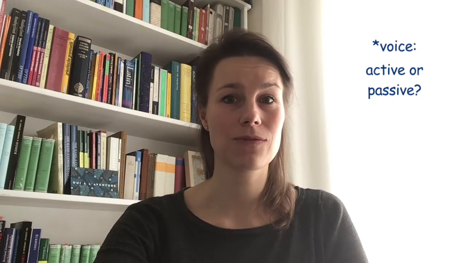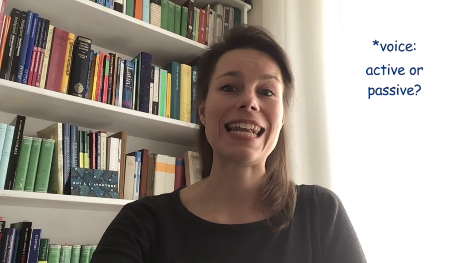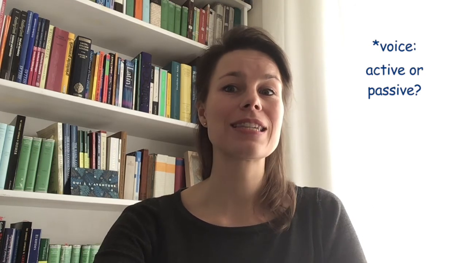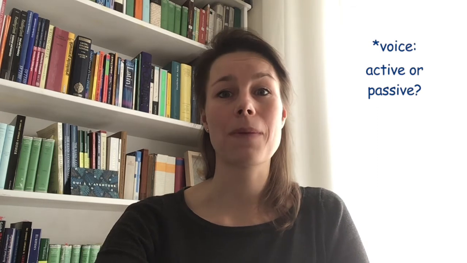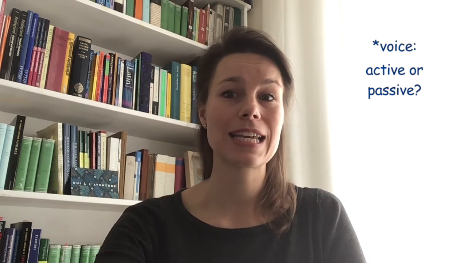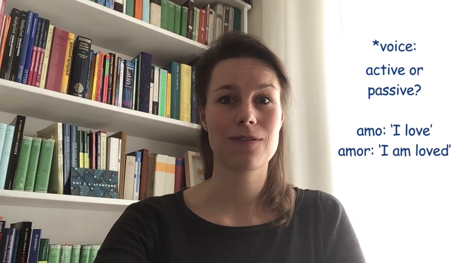Latin verbal endings are also marked for what is called voice, that is, for whether a verb is active or passive. So where English needs several different words to distinguish active, I love, from passive, I am loved, Latin only has to use a single verb form in each case with the respective active or passive ending. And so we get amo, I love, in the active, but amor, I am loved, in the passive.